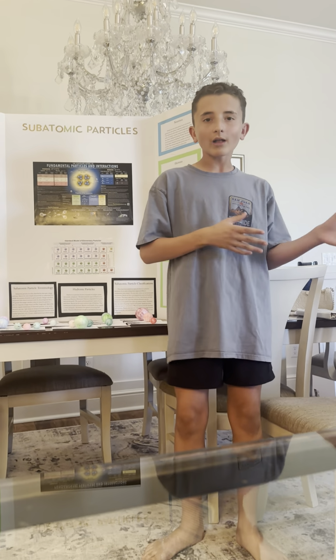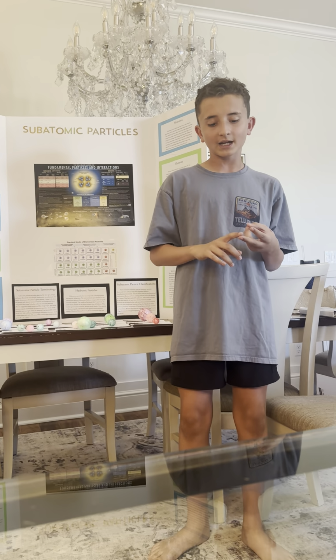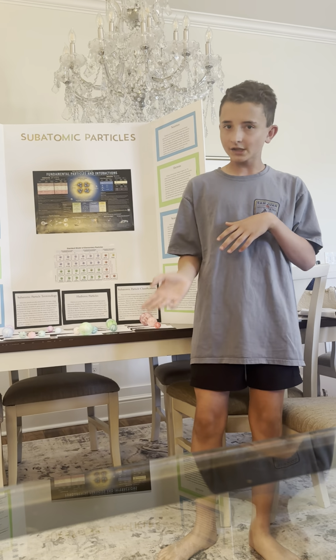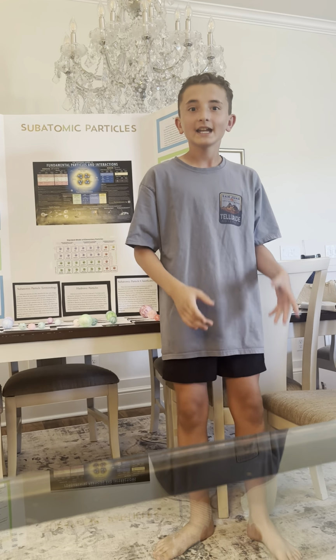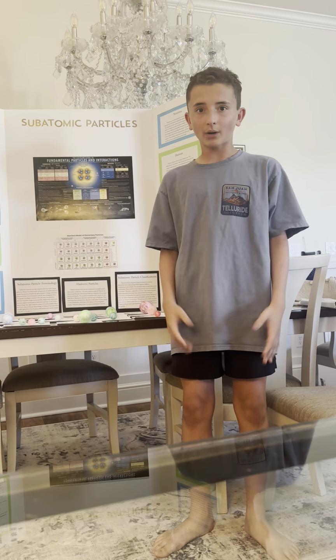The qualities they have are charge, spin, and mass. Mass is the easiest. You probably were taught it a long time ago. It's the amount of matter in a given particle.